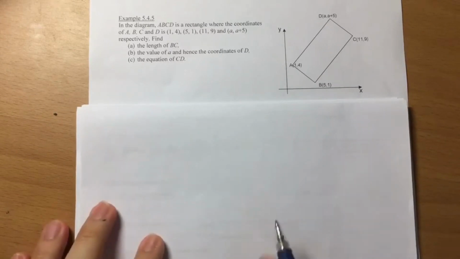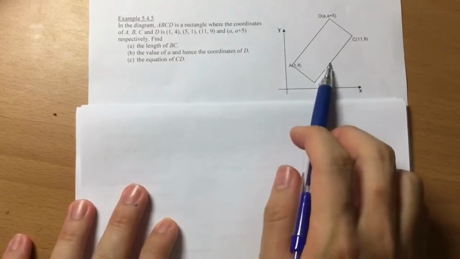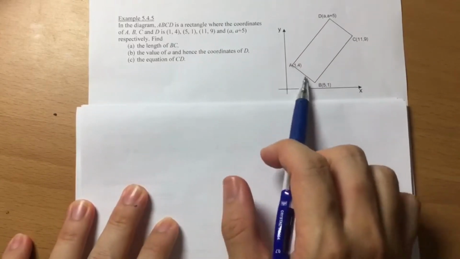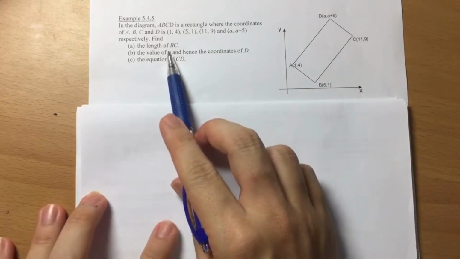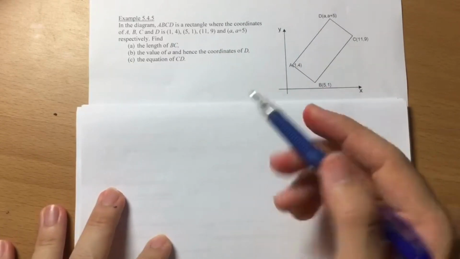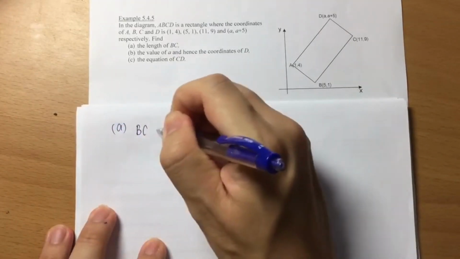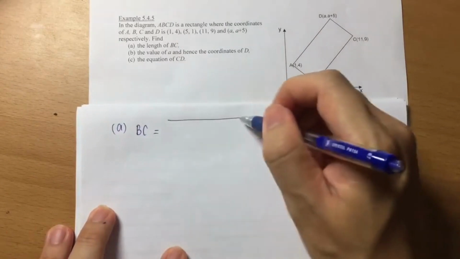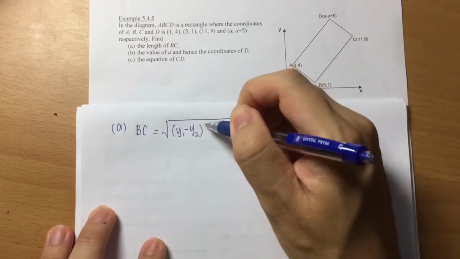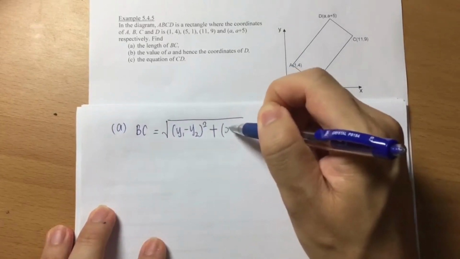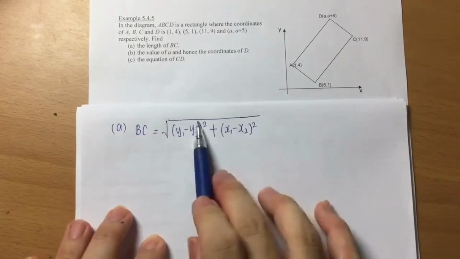Okay, we are given this rectangle ABCD where the coordinates are given respectively here. Find the length of BC. Oh, I've given the coordinates. So for part A, which is pretty easy, BC will be equal to, do take note of the formula, the square root of y1 minus y2 bracket square plus x1 minus x2 bracket square. Do take note, the square root must cover the whole thing.